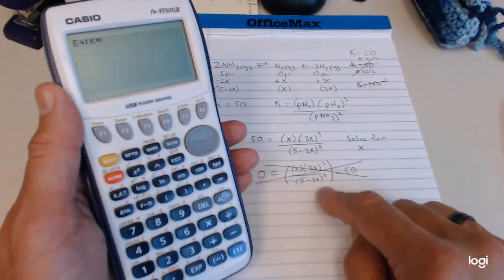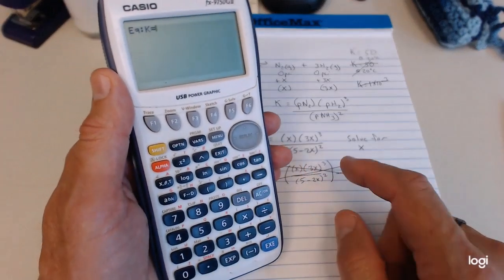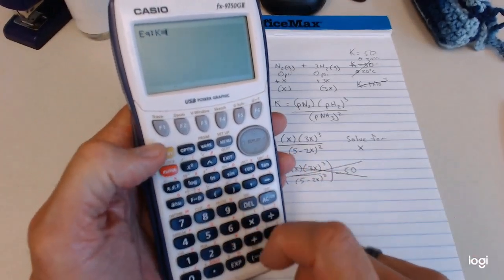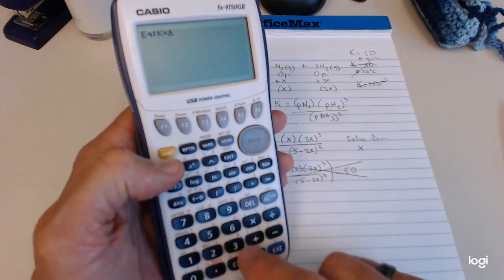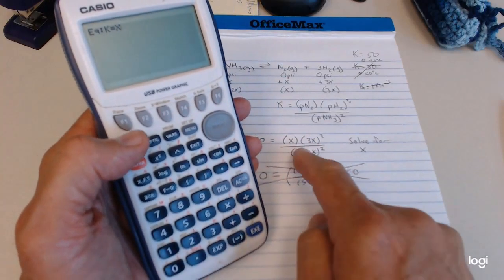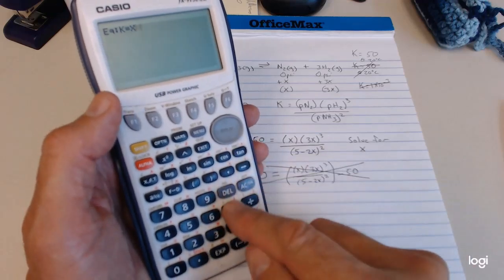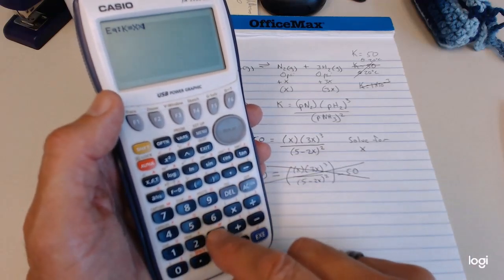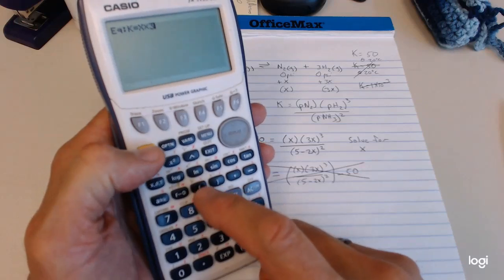K equals, now let's enter this expression, alpha x. So we do use the alphas in this. Times 3x.